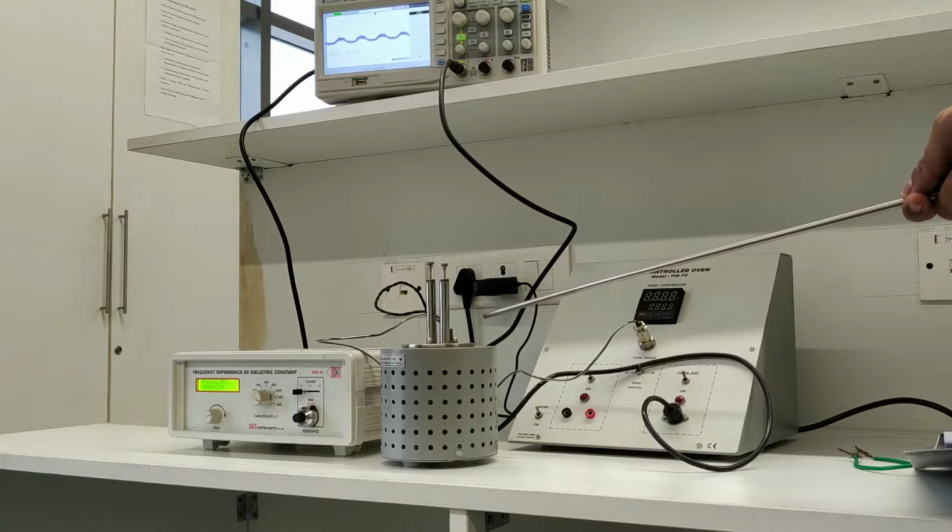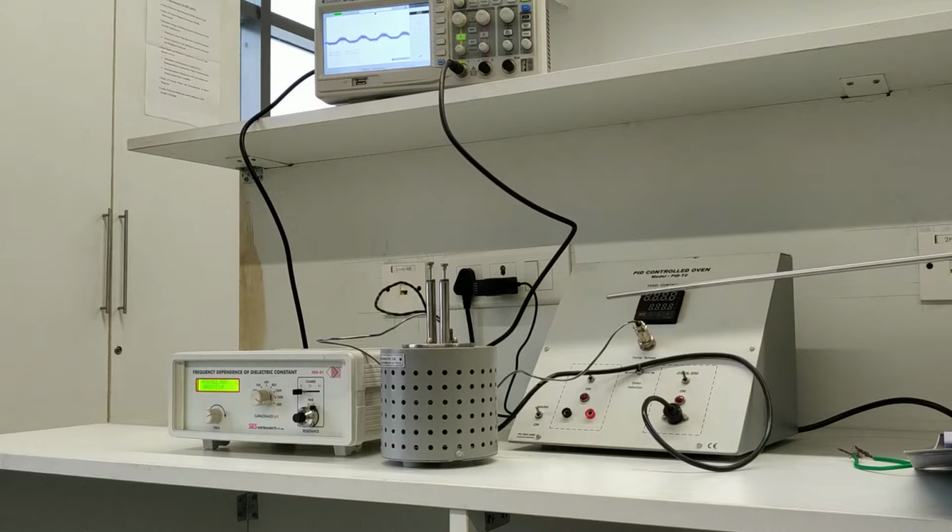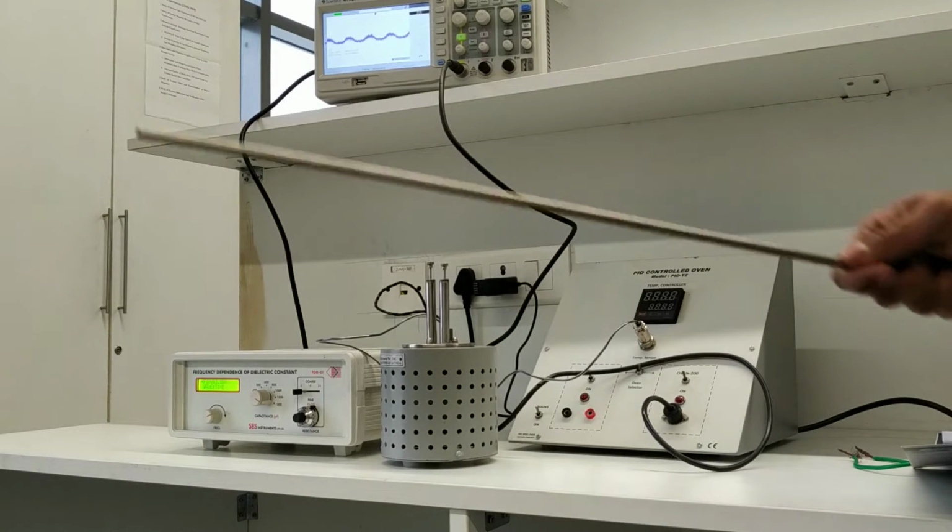The only thing we have not initiated in this part of the experiment is the oven and the controller for the oven, or the temperature sensor. So this is off because it is not needed for this part. In this part we are only measuring the capacitance.